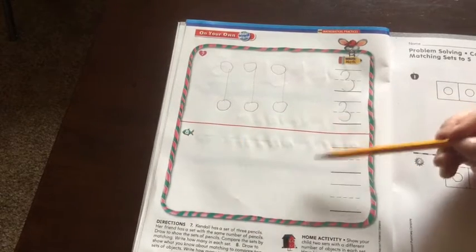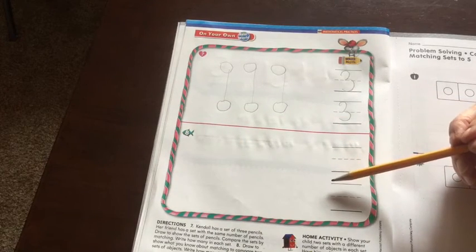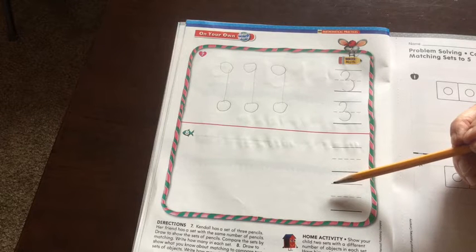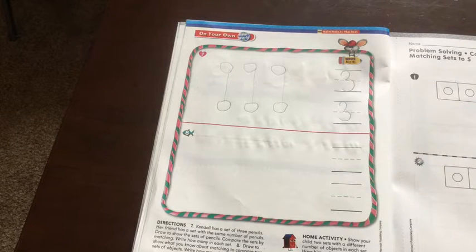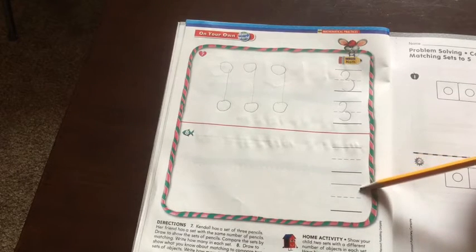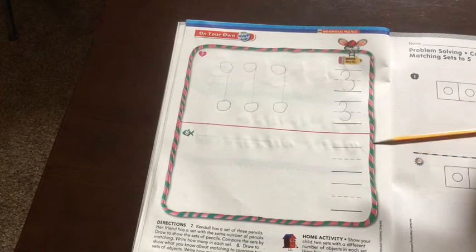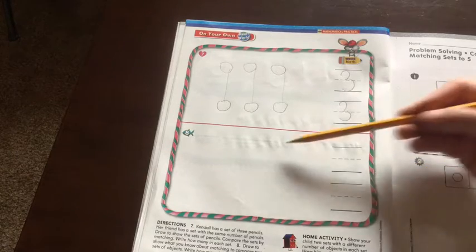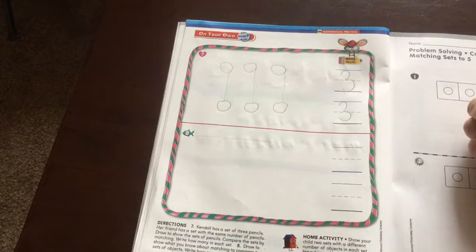Down here, number 8, draw to show what you know about matching to compare 2 sets of objects. Right? How many are in each set? So you can make the same number. You can make a number greater and a number less than. And then you're going to tell someone in your family what you made.